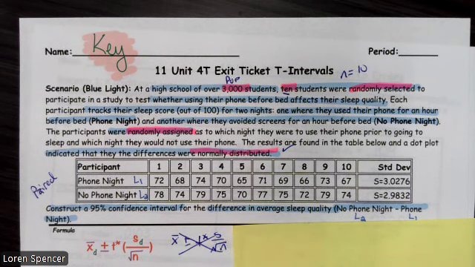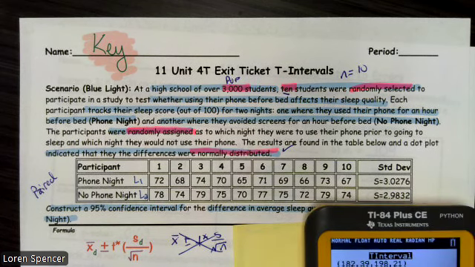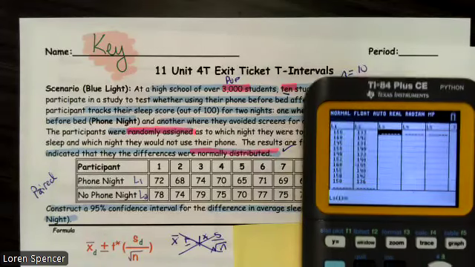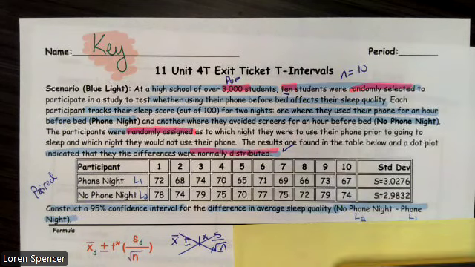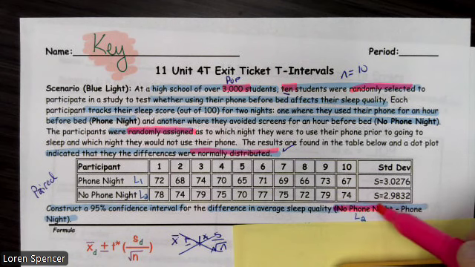All right, so I took the time and I've entered all that data into the calculator. There it is in L1 and L2. Now it specifically said no phone night minus phone night. Really important to notice this because we're going to go L2 minus L1.